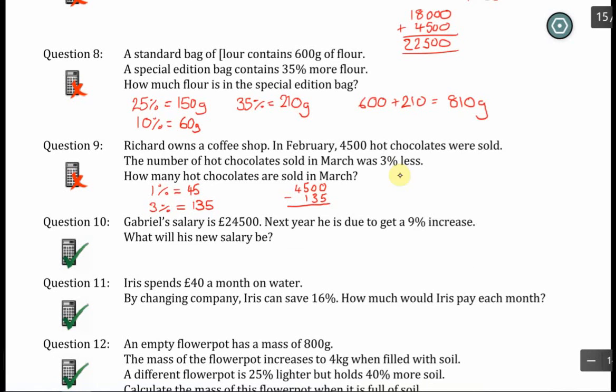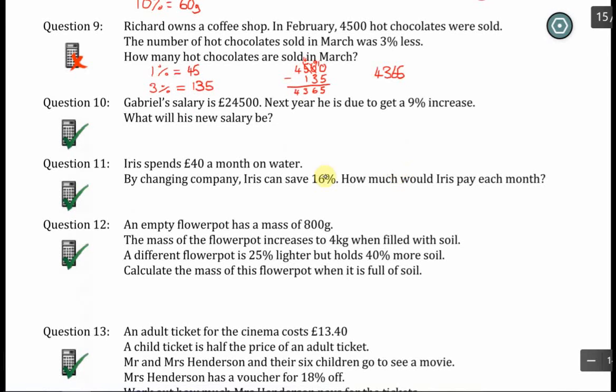Okay, I'm going to need to take from the 5 here, it becomes a 4, and take from the 10. 10 take away 5 is 5, 9 take away 3 is 6, 4 take away 1 is 3. So I've got 4,365 sold in March. Right, on to the calculator ones now, so we can use our multiplier method.